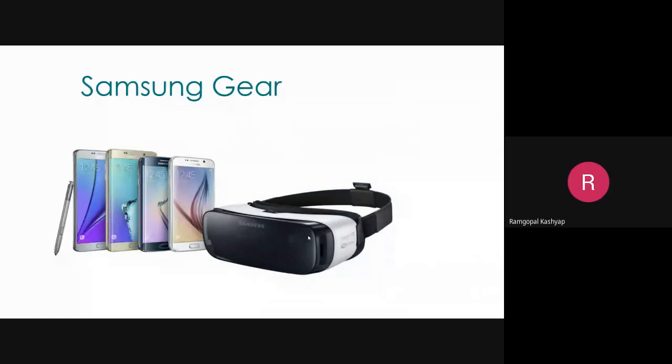Sir, which HMD should we use? That's what I suggested the other day: it is based on your requirement. There's no particular thing you should use. If you're trying to develop a high-end application with rich graphics content, then you should go for the desktop version, because your mobile can't process that much, as there is no separate GPU inside your mobile.